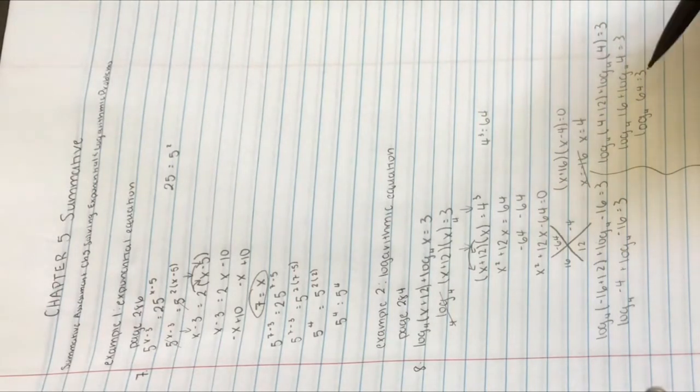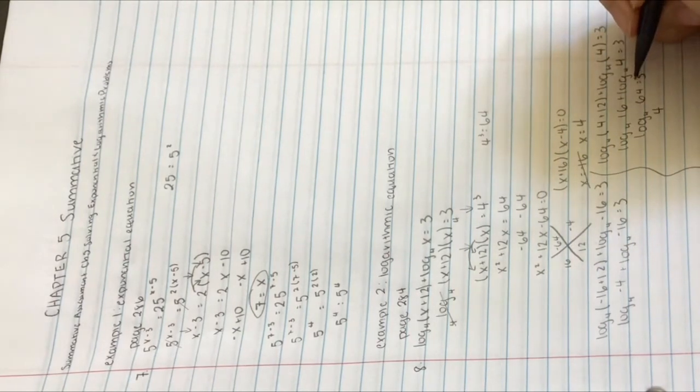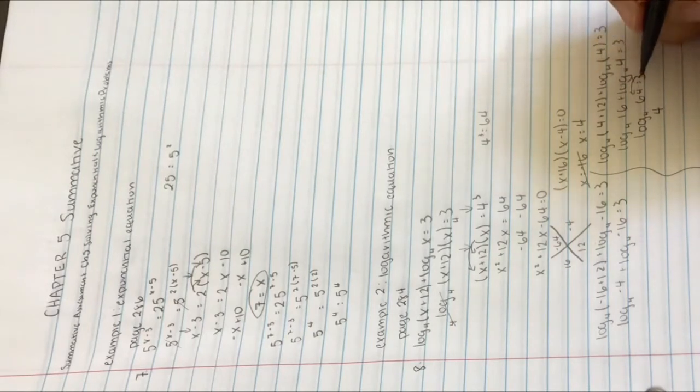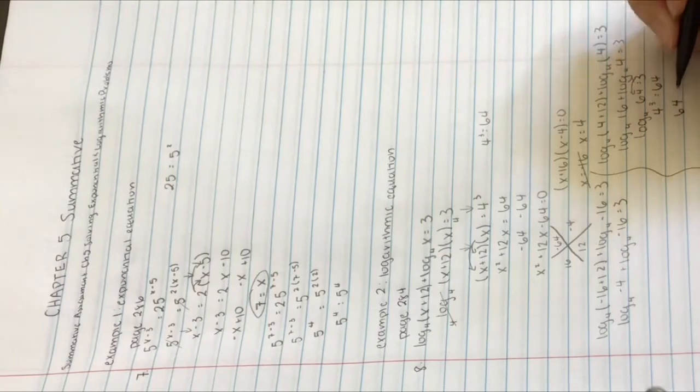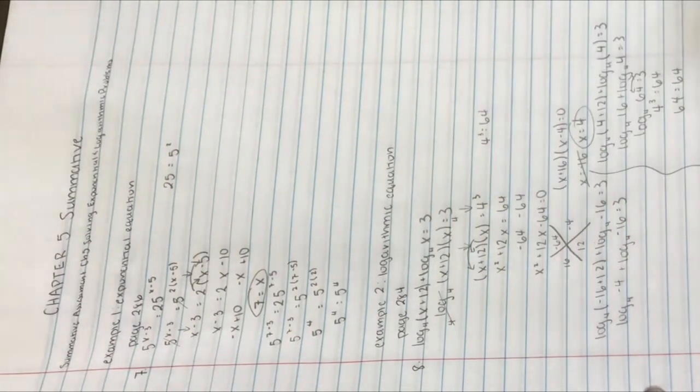And then I'm going to be changing this up by keeping the base here and then switching 64 and 3. So it's going to be 4 to the power of 3 equals 64. And so 4 to the power of 3 does equal 64. So we know that x equals 4 is our answer.